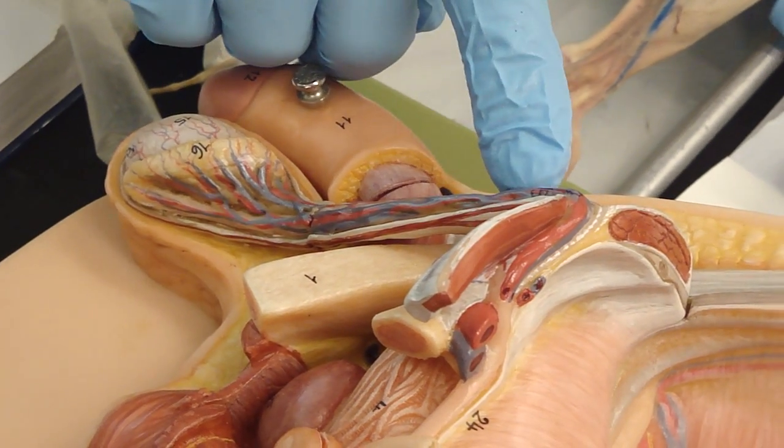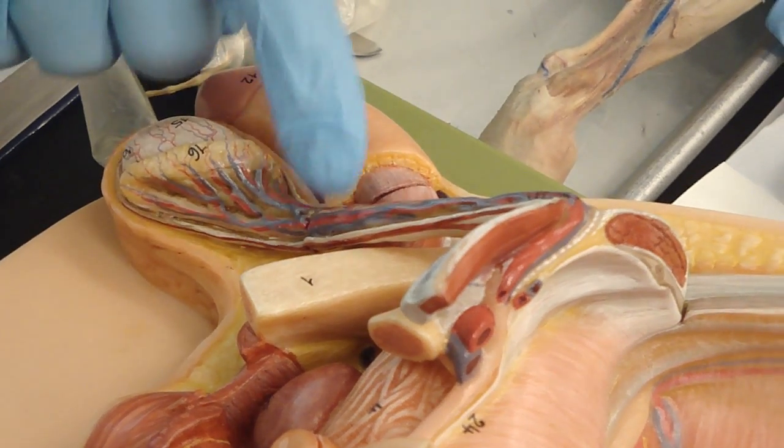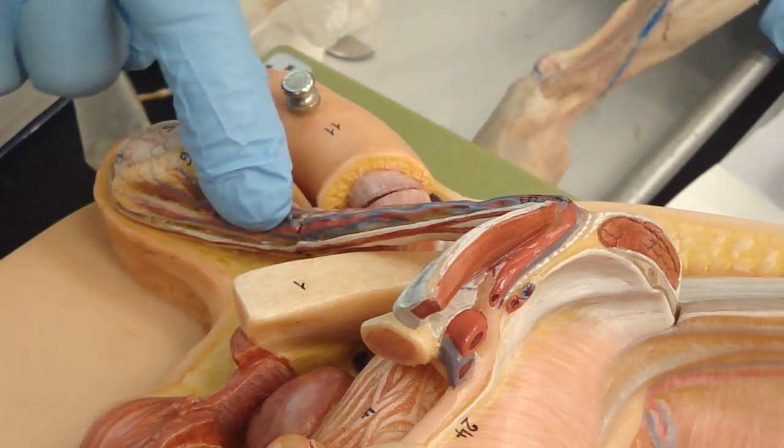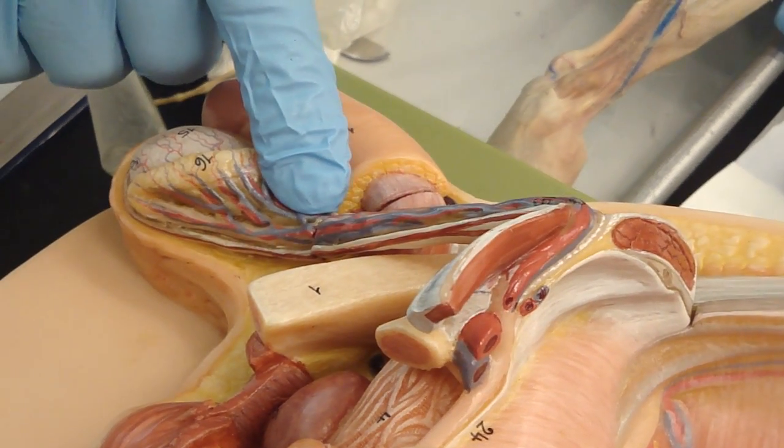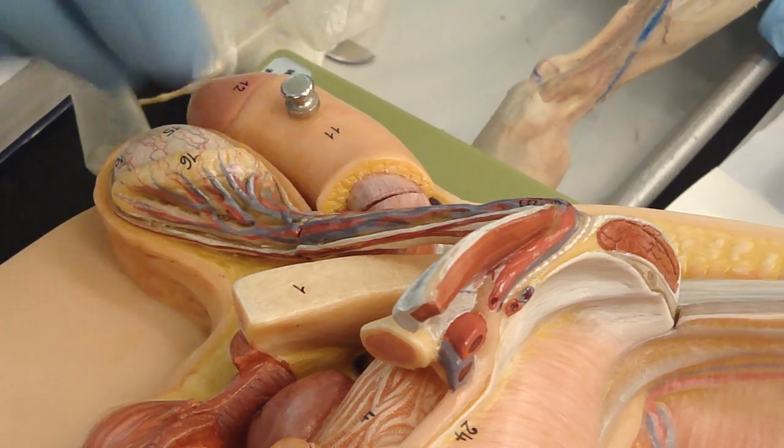Then, of course, inside here, don't forget there are going to be lymphatics, vessels, and nerves as well. All that's inside there.